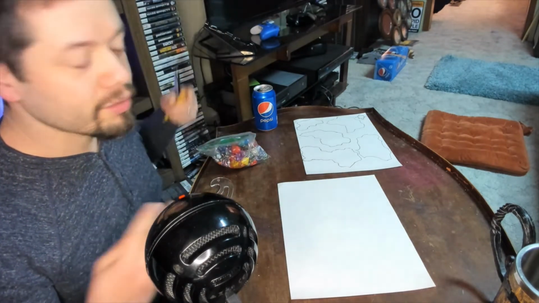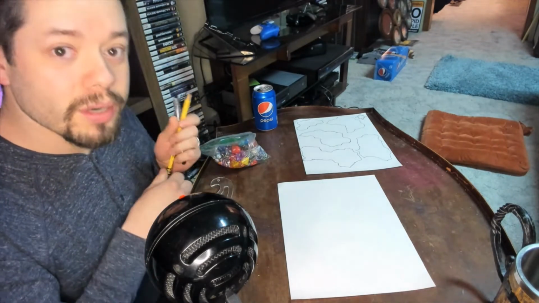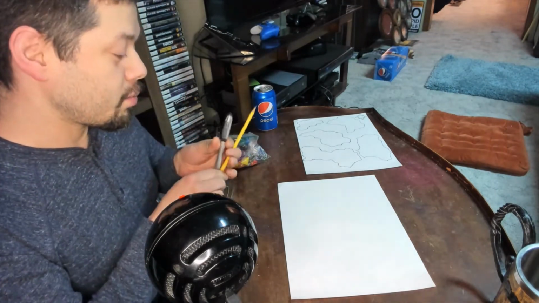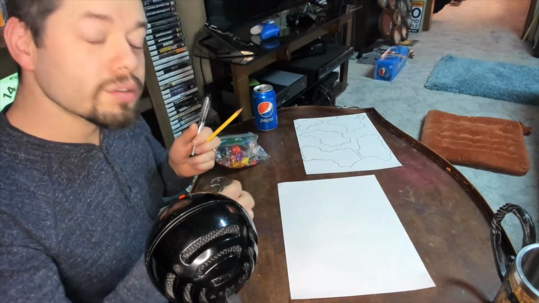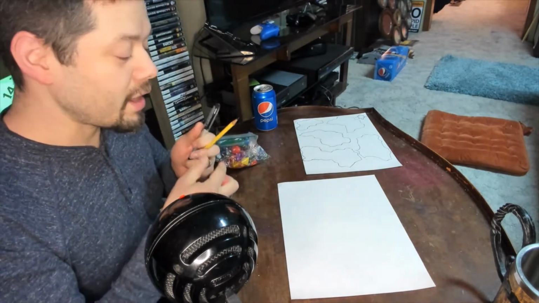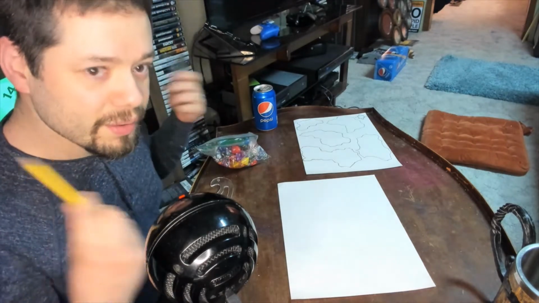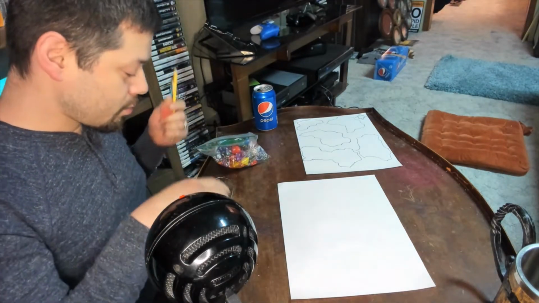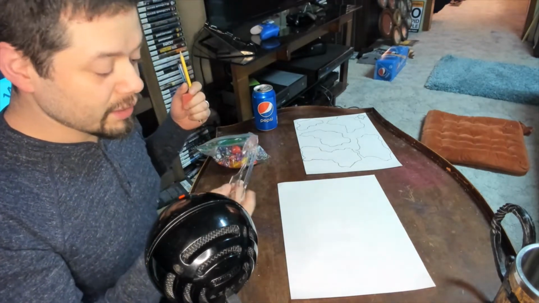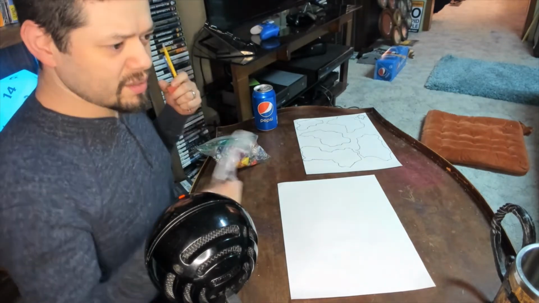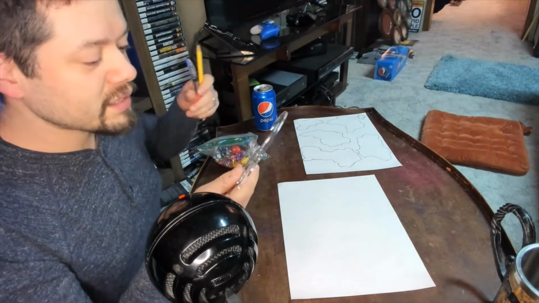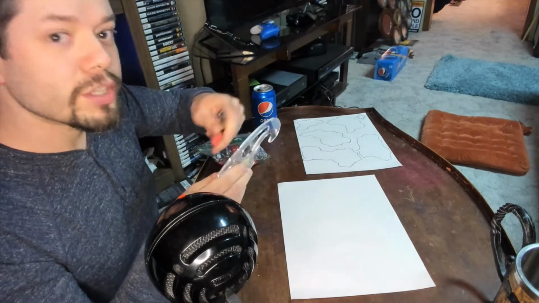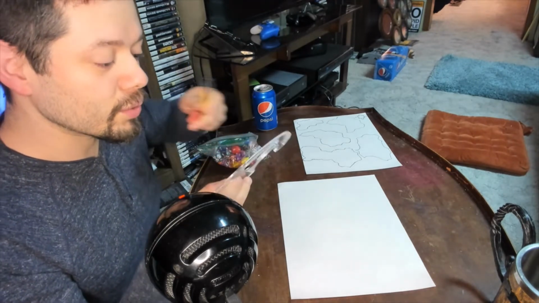To get started, obviously you're going to need paper. You're going to need a pencil. You're going to want a pen, something with a fairly fine tip. You're also going to want an eraser to erase the lines, because we're going to be drawing out very light lines here. And while not strictly necessary, I have a French curve ruler.